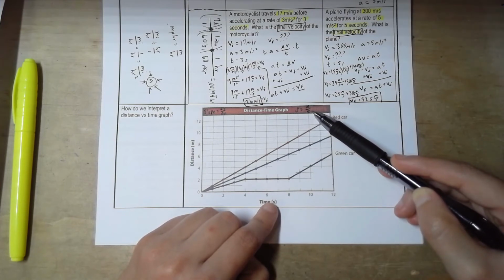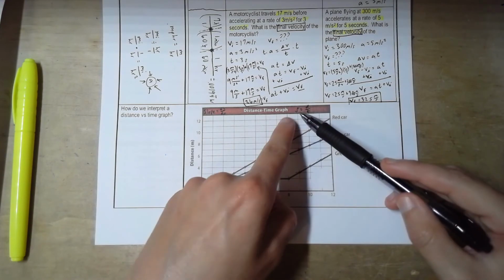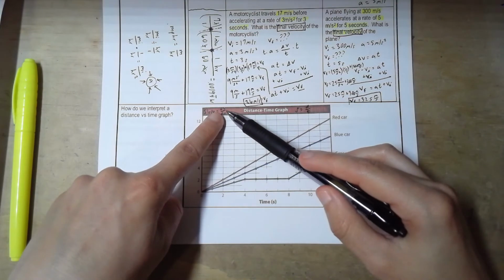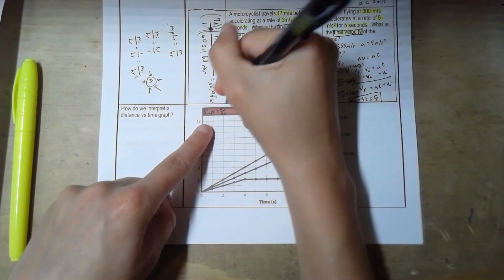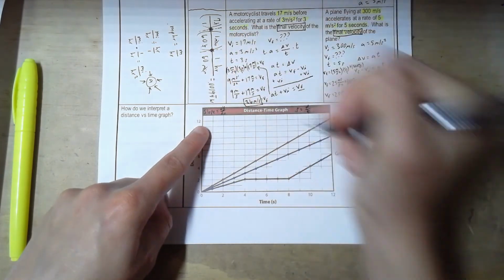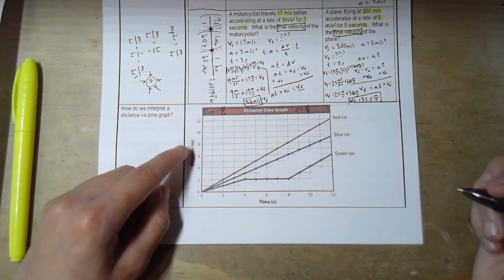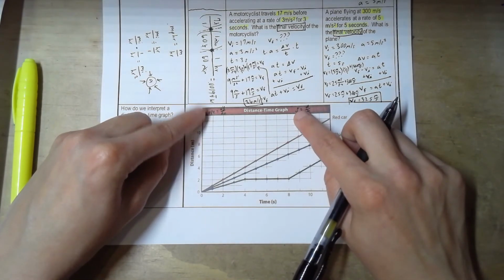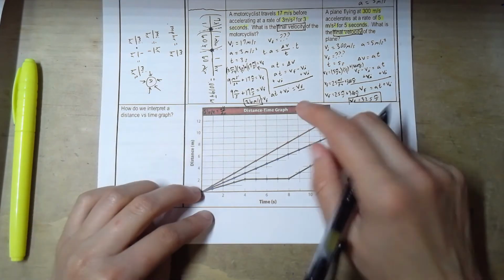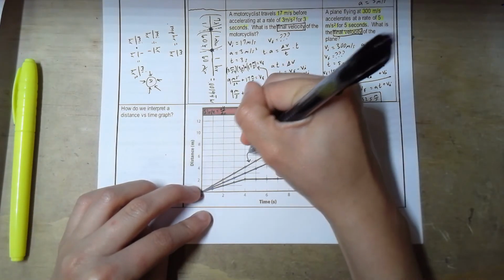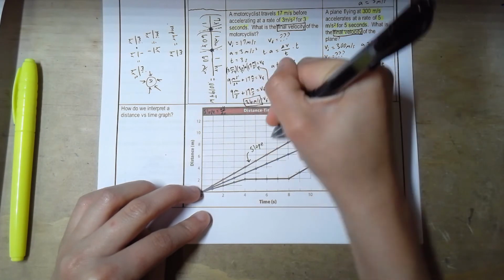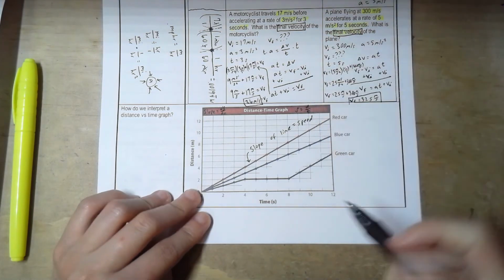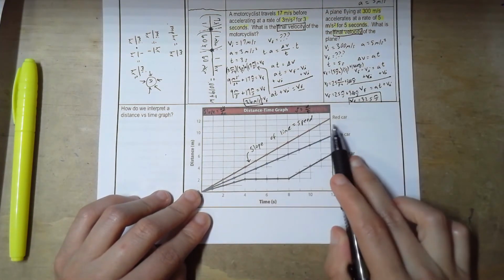So if speed is equal to distance divided by time, and slope is equal to our change in y divided by our change in x, I don't think you can see that change in y, I might not have made it dark enough, hopefully that's readable, then if these are saying the same thing, what does that mean about our speed? Our speed must be our slope. So I'm just going to draw an arrow, and I'm going to say slope of line equals speed.